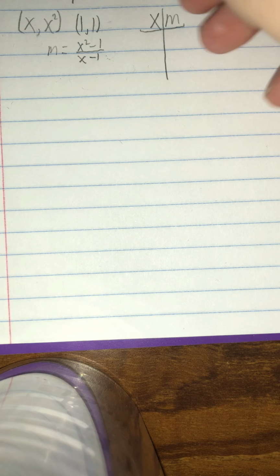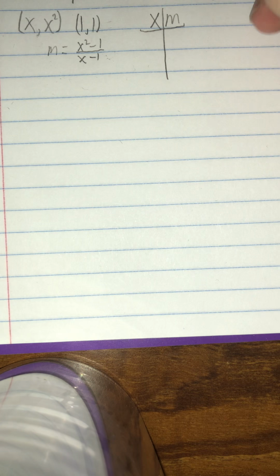Well, we know our slope is equal to x squared minus 1 divided by x minus 1. Okay, so here's what we're going to do. We're going to make an x and an m chart over here to kind of demonstrate what's going on. So let's plug in some values for x, and I want our x values to approach 1.